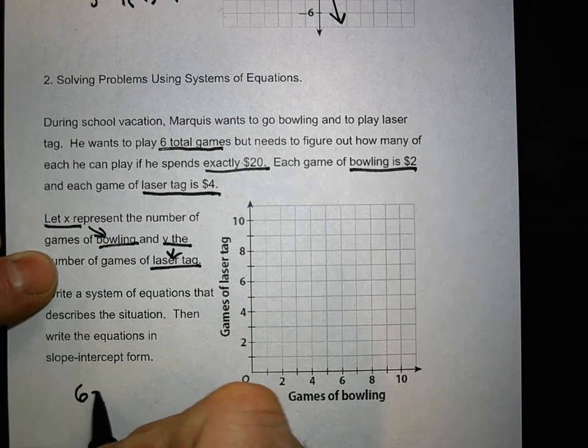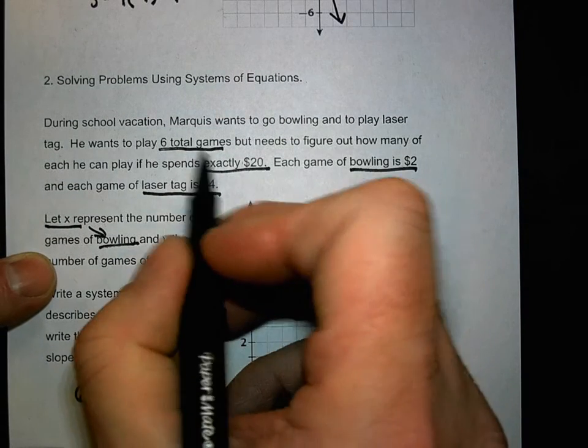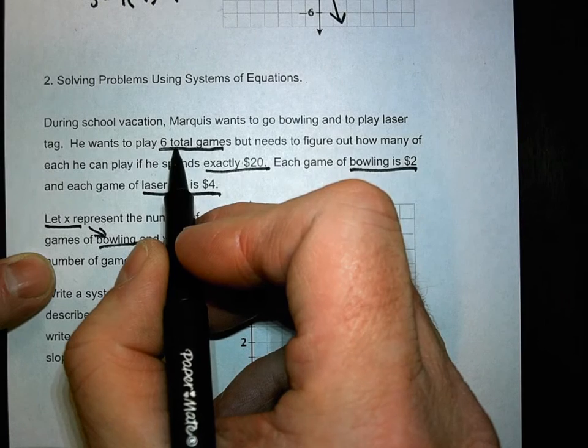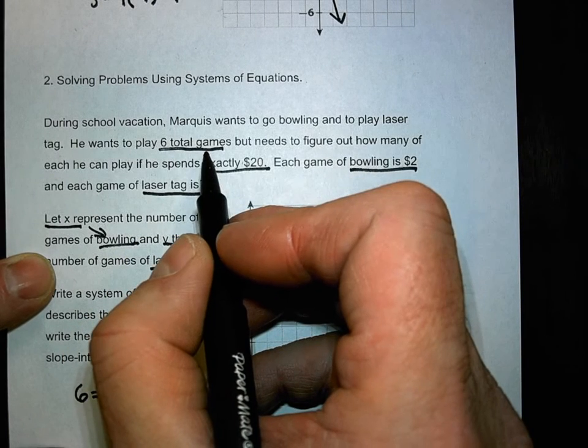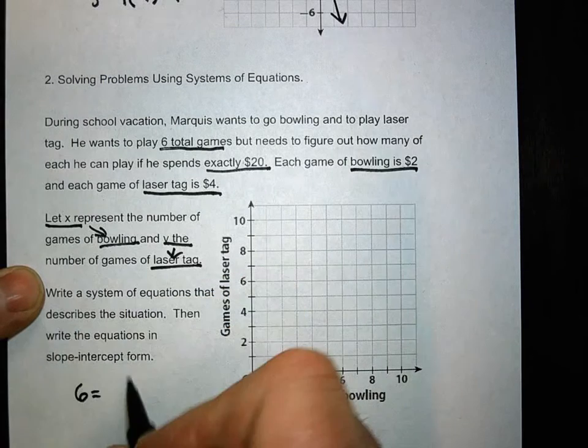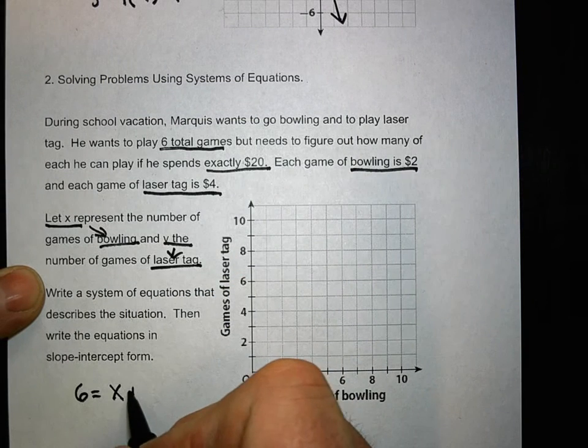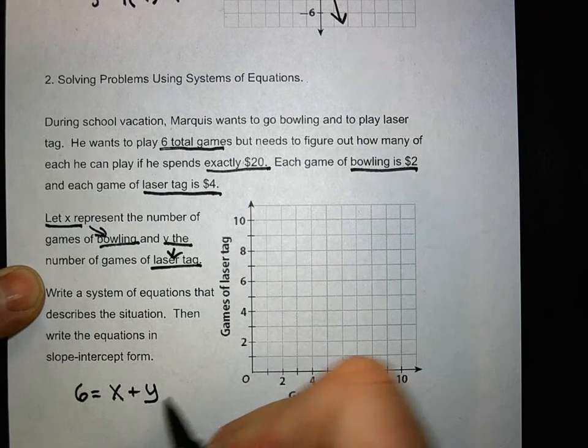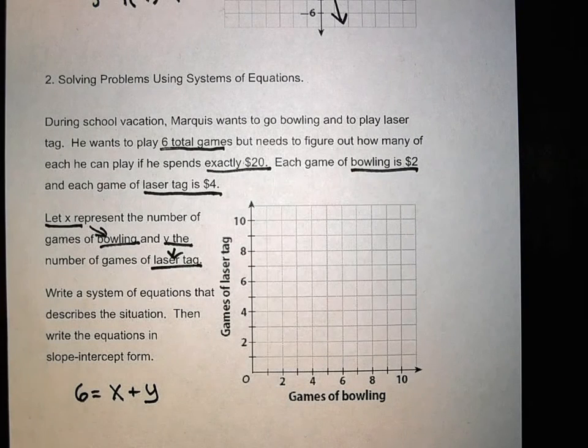6. So 6 becomes an important number. 6 equals the number of games of bowling and the number of games of laser tag. What is bowling represented by? X. So x plus y. 6 equals, the total games is 6, is the number of bowling games and the number of laser tag games. Good so far?